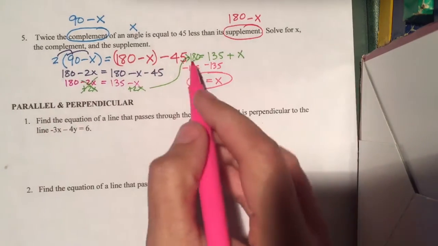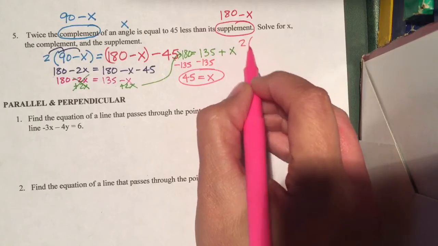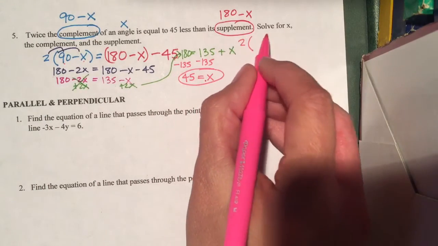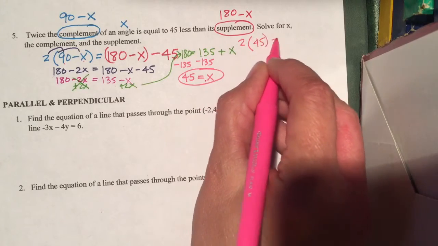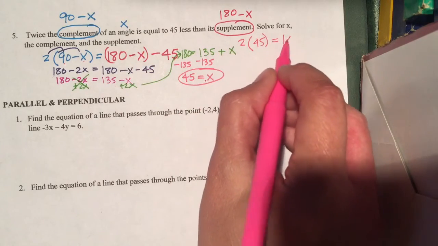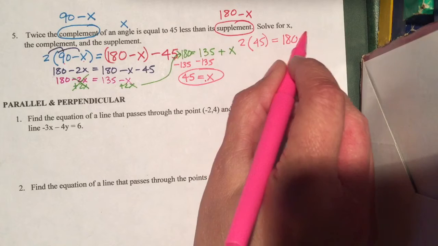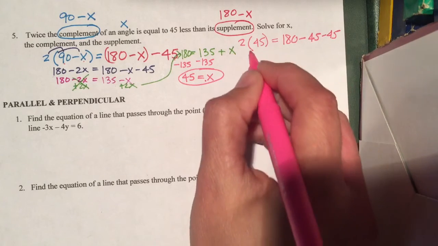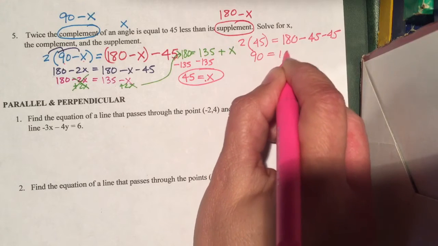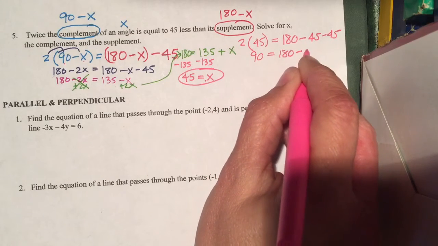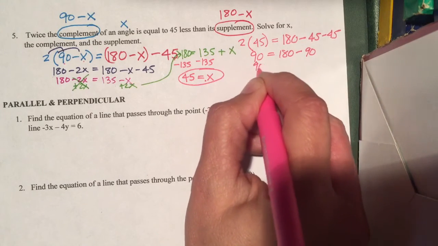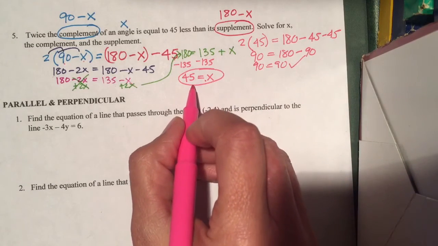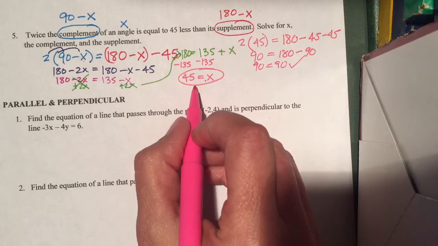So I'm going to come back to the original equation. 2 times 90 minus 45, which is 45. 2 times 45 is equal to 180 minus 45 minus 45. So 90 equals 180 minus 90. So 90 equals 90, so it checks. It's good. So x, your angle, is 45.